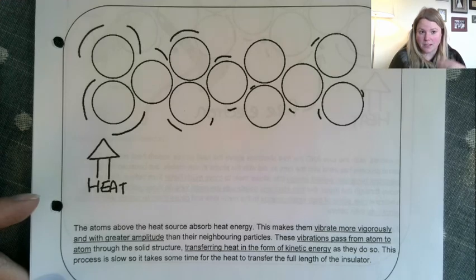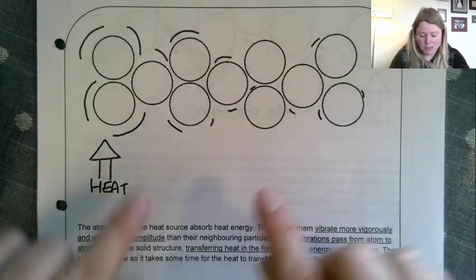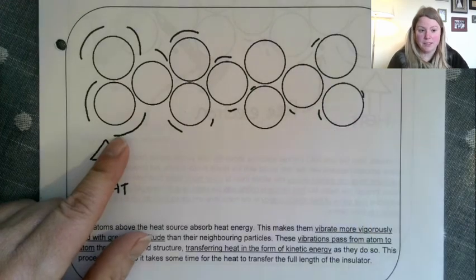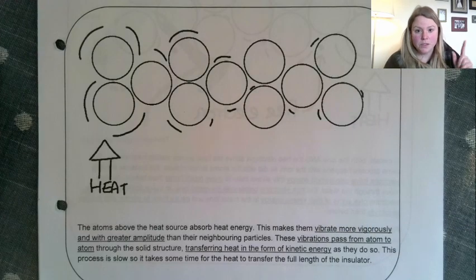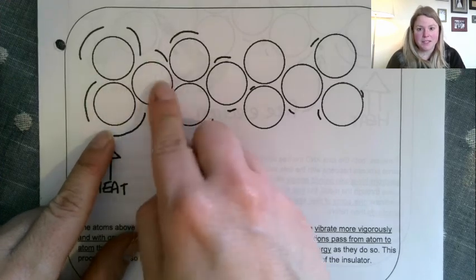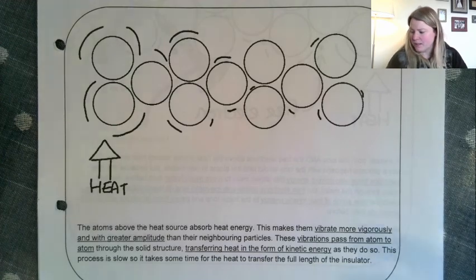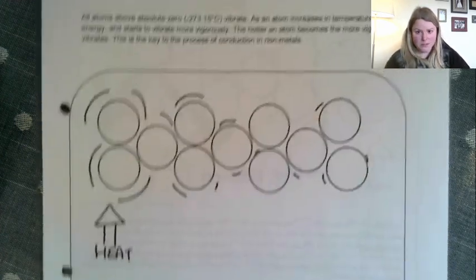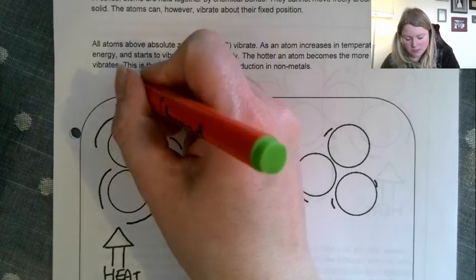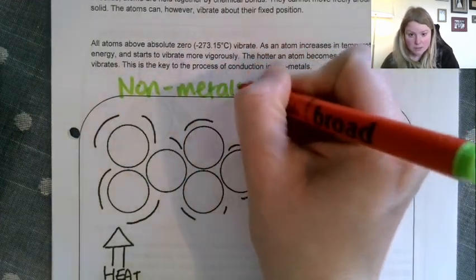It's one of those things that you need to be able to describe really, really well. So I just want to talk you through what's going on in this diagram, okay? So this diagram here, these circles are the atoms inside a material. So this, remember, is our non-metals. In fact, you know what? That really should be labelled because it's not very clear there. That's a terrible job by me. So this is non-metals, if you write that in for me, please.